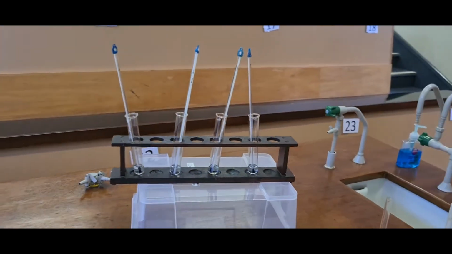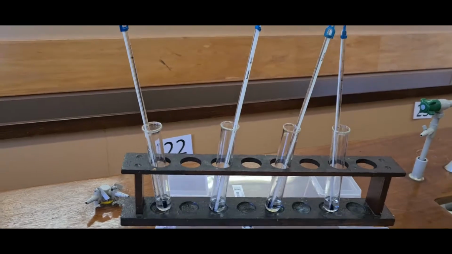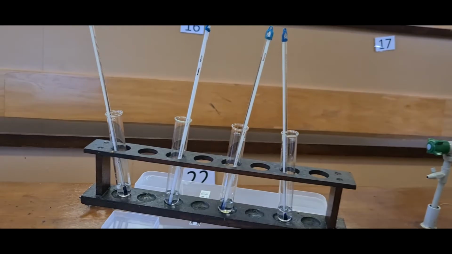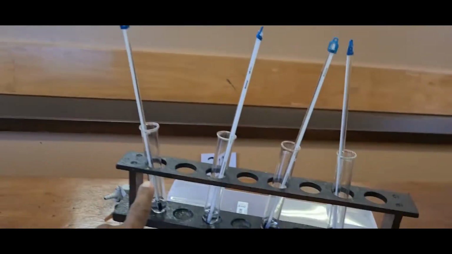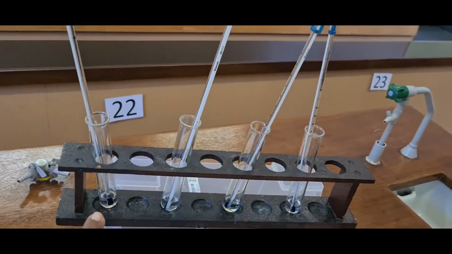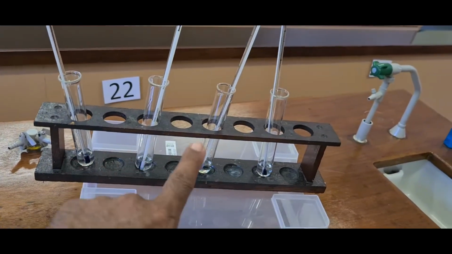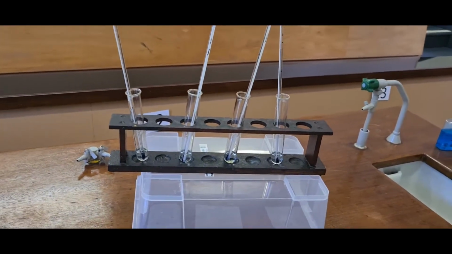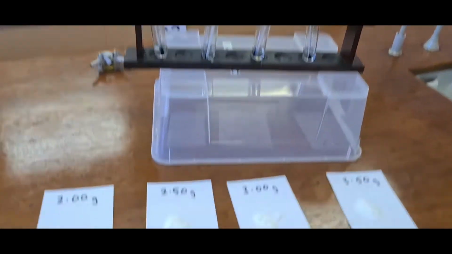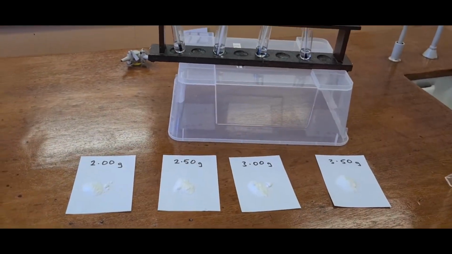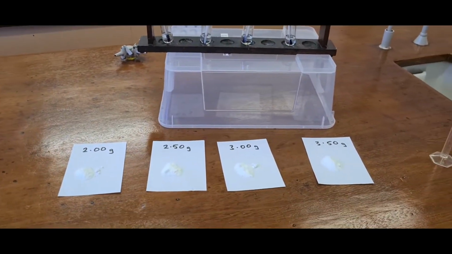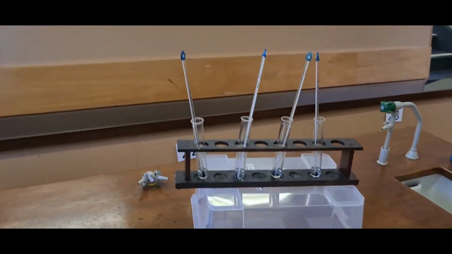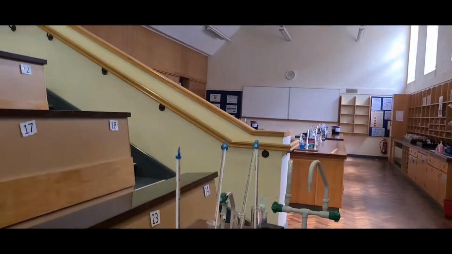Using a small 10 millilitre measuring cylinder, I've put 5 of distilled water in every one of these 4 test tubes. So I'm going to put these masses into those test tubes and repeat the experiment 4 times all together.